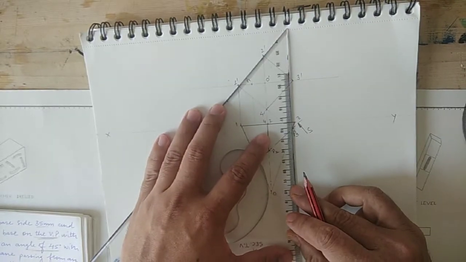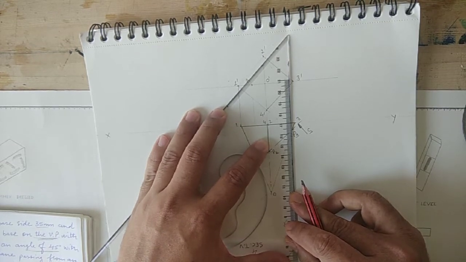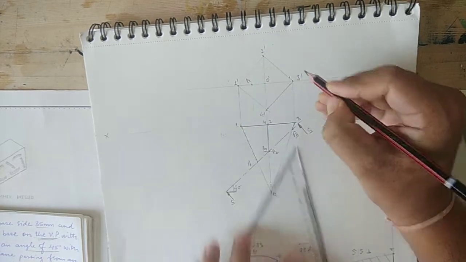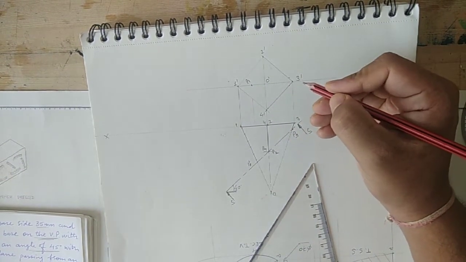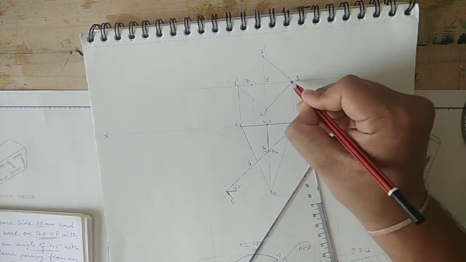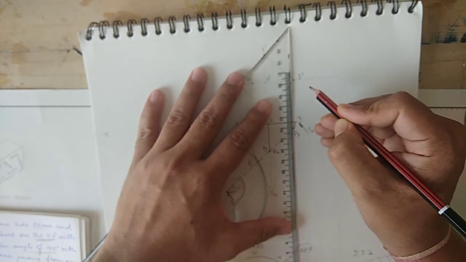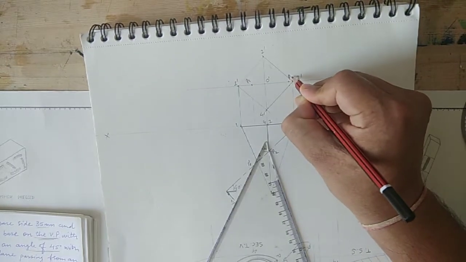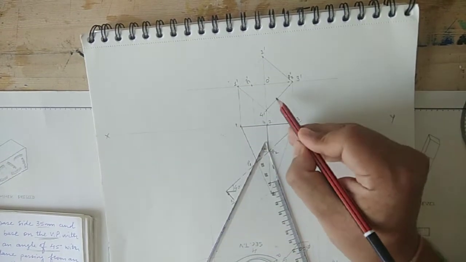Now mark this point as your P3 dash, P1 dash.